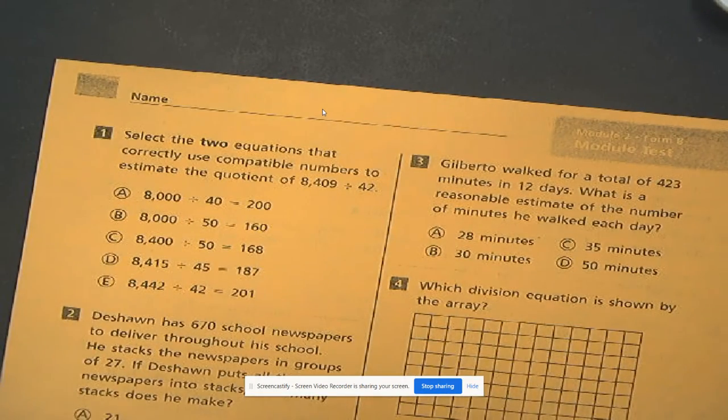Okay, Module 2 test form B. So what does that indicate to us if we're doing a test form B? It's a practice test, so what do you think's coming up tomorrow? The real test, yep.